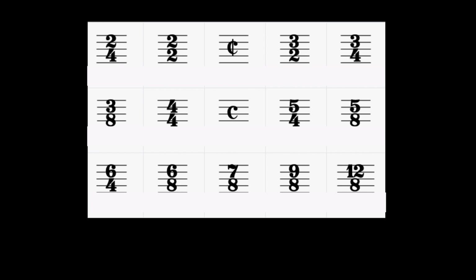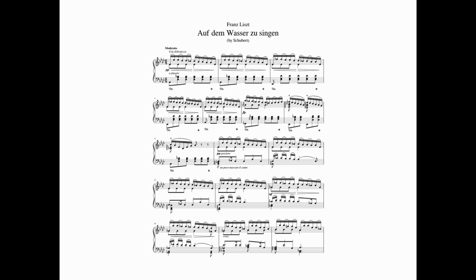So here are a selection of time signatures. As you can see, they are written on the stave. Time signatures are indicated through the use of 2 numbers, or in some instances, a symbol. To begin, I want to show you where you can find the time signature. It is printed at the beginning of a piece just after the key signature.